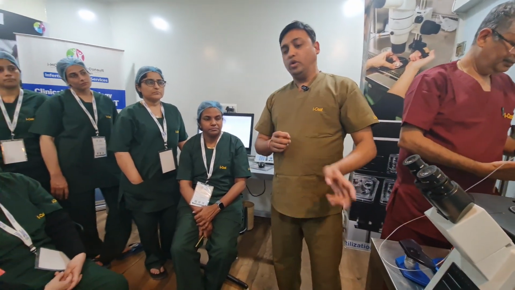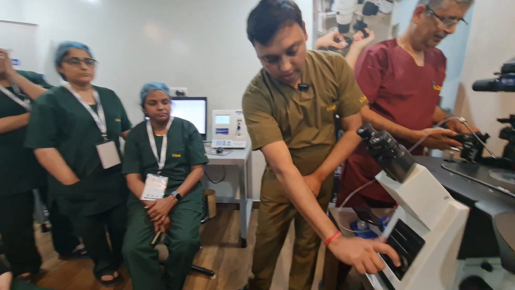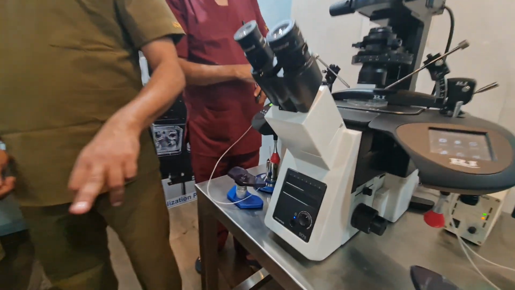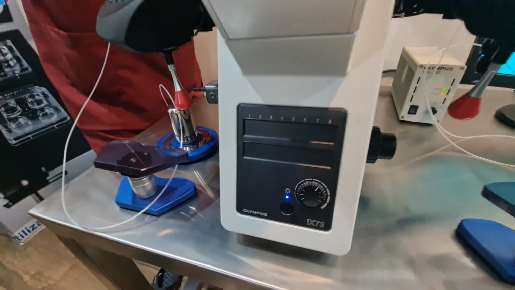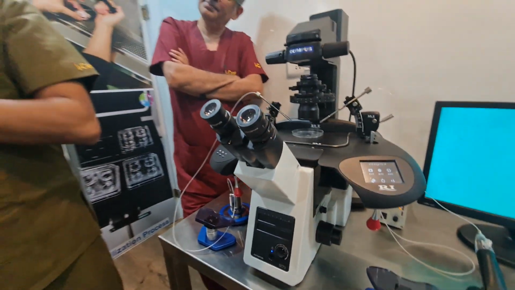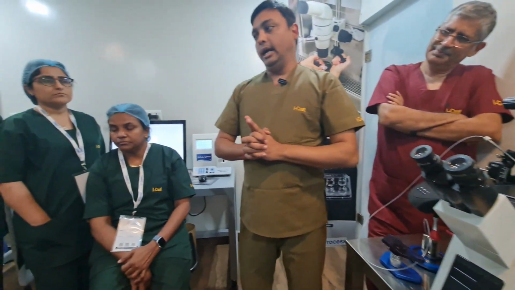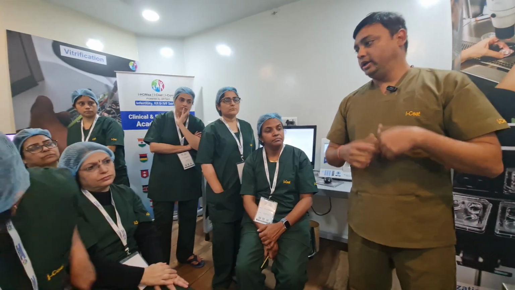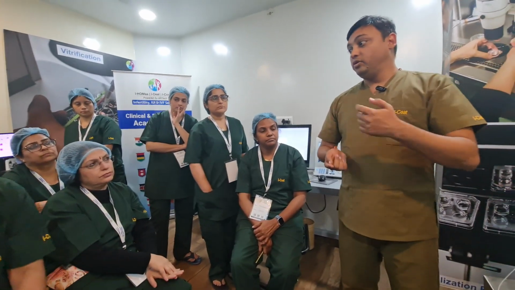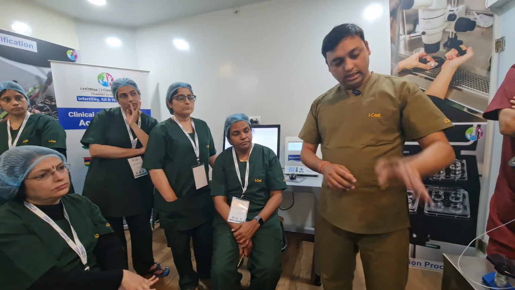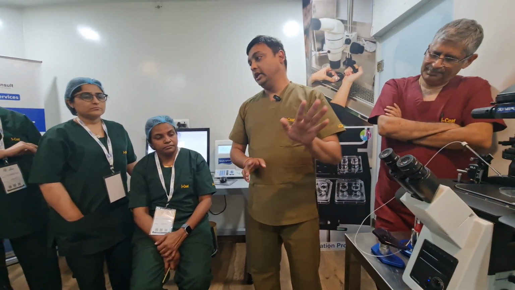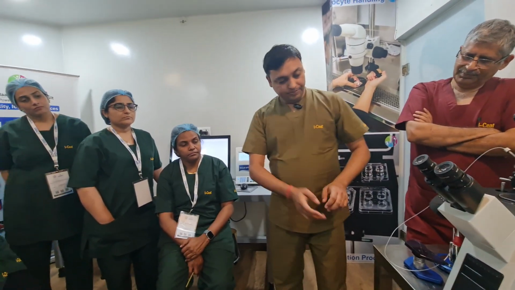For Nikon you don't need to purchase anything extra. There is one in front, that is 1.6x. You just put it in, and your objective will reach 1.6. In Olympus, this thing has to be purchased extra. Yeah, that will be an extra cost. If you want, you can purchase it. Again, if you install a laser then you have to remove it, but in Nikon it's here, so you never need to remove it, correct?